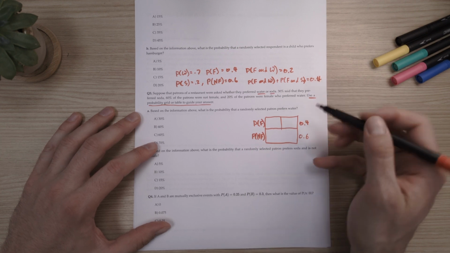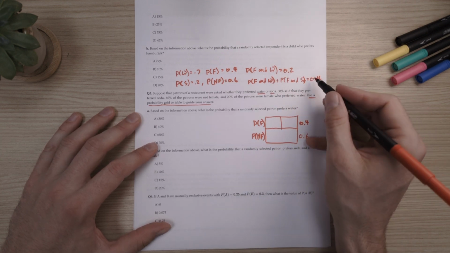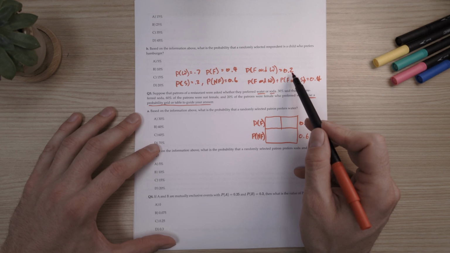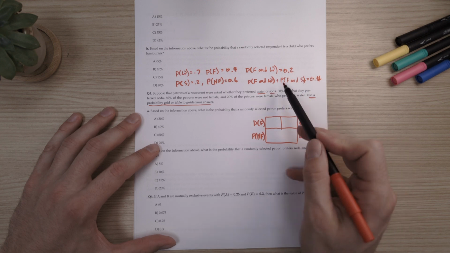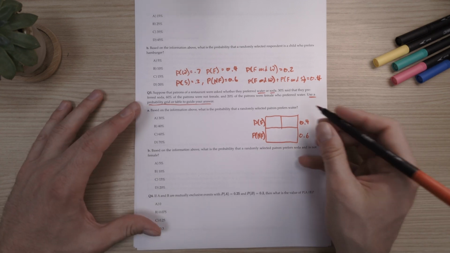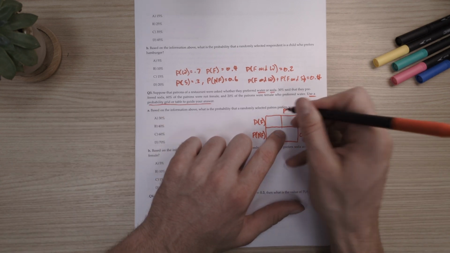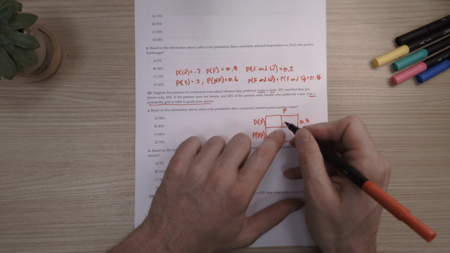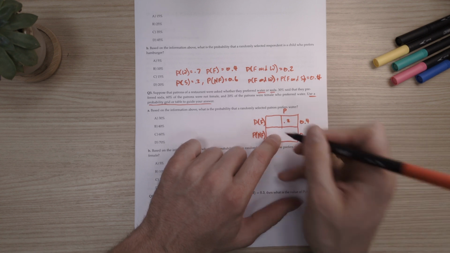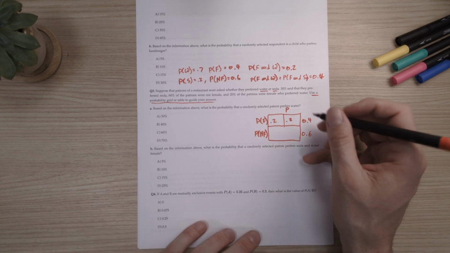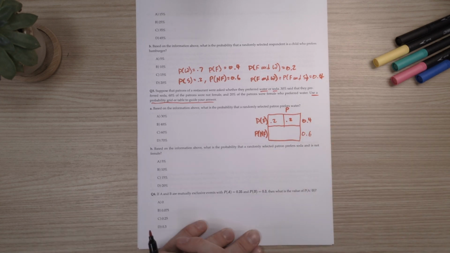Okay, so then we know if this thing is 0.2, then the complement is 0.2 as well. So this area is 0.2, and then this area is 0.2. All right, and then we'll fill this in maybe a little bit later.